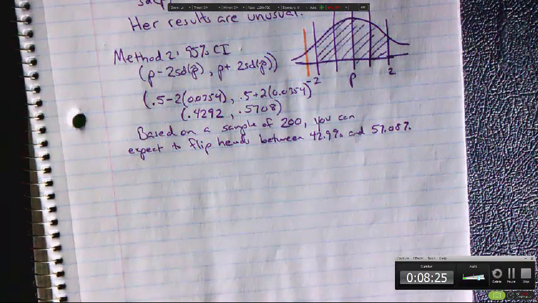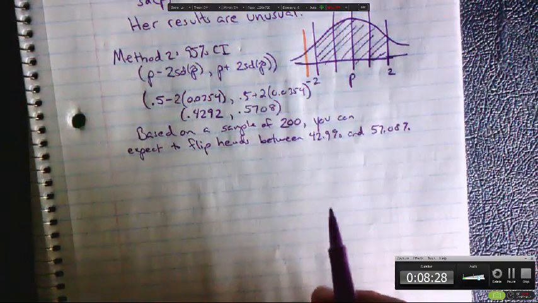You can expect to flip heads between 42.9 and 57.08%.